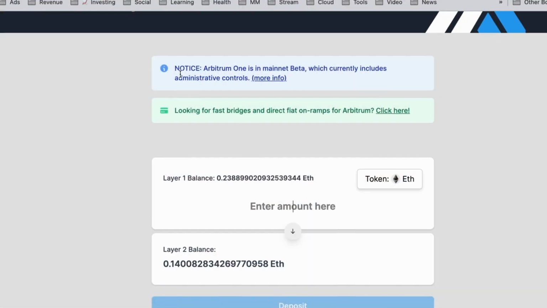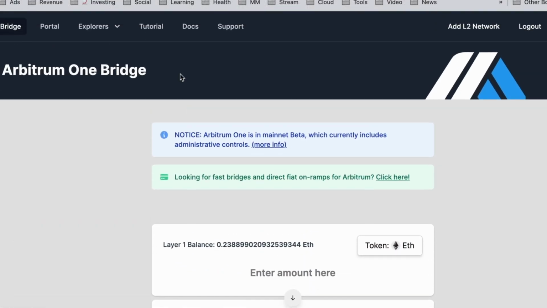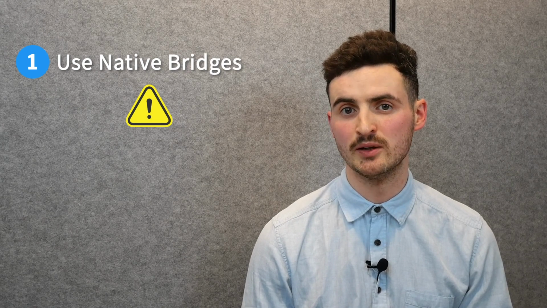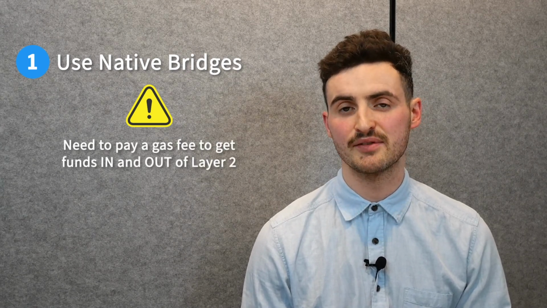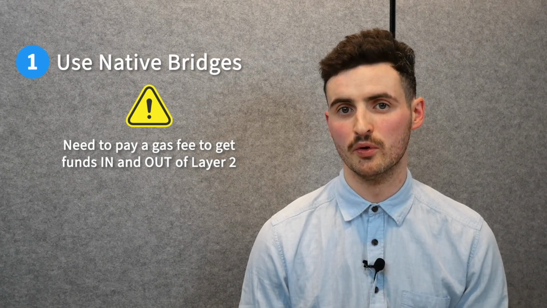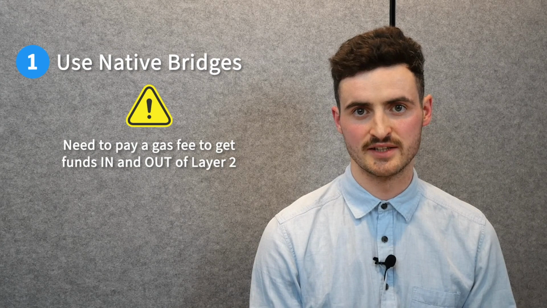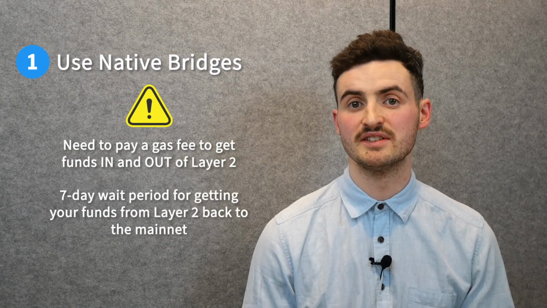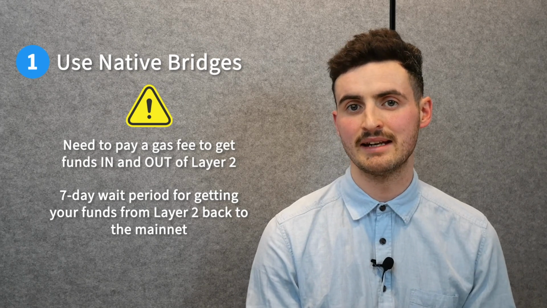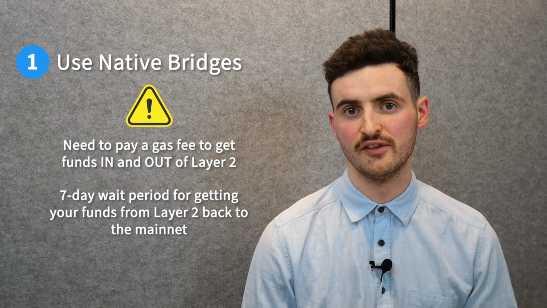So there are two main ways to move your funds to Layer 2. The first and slightly more advanced way is to use some of the native bridges that are available on these platforms, such as Arbitrum's native bridge. However, there are a couple of downsides to doing it this way. The two main ones are you need to pay one gas fee at the regular price to move your funds into Layer 2, and then another one to move them back out of Layer 2. In addition, there is also a 7-day wait period when you are trying to bring your funds from Layer 2 back to the mainnet while the network verifies your transfer.